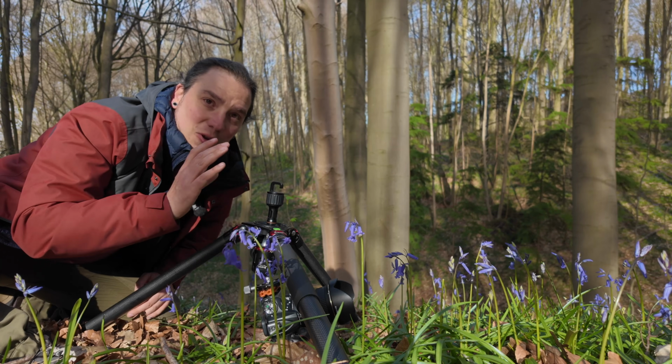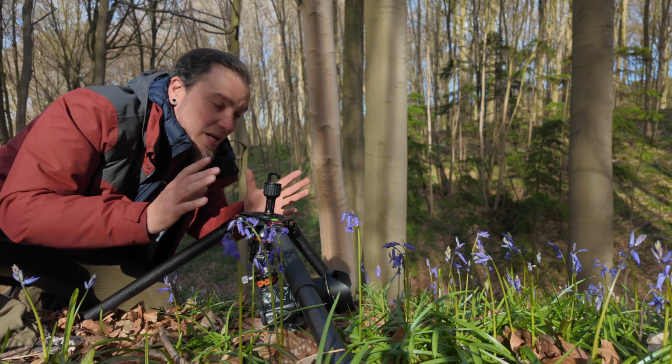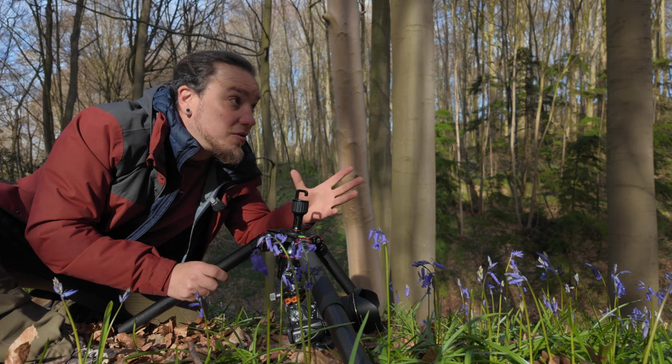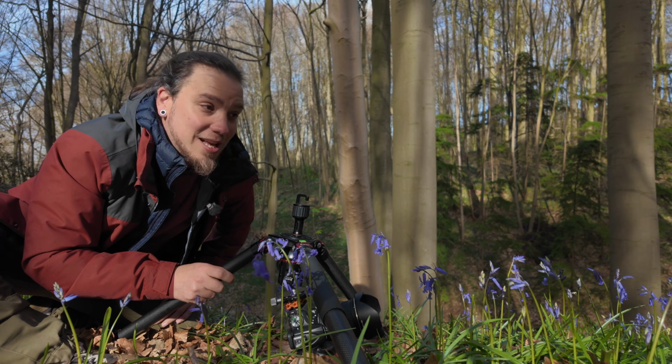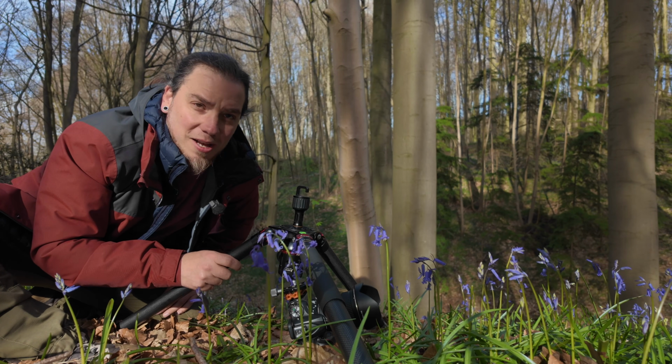And with the ultra wide angle lens I'm photographing a little bit from below, so I'm making a bit of a hero shot, the small bluebell in this beautiful forest with a giant behind it. So that's why I'm photographing it with the ultra wide angle lens.